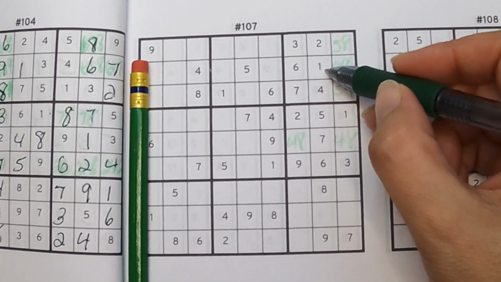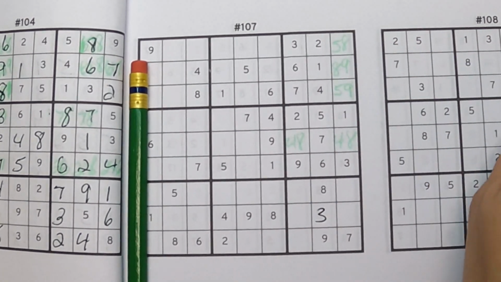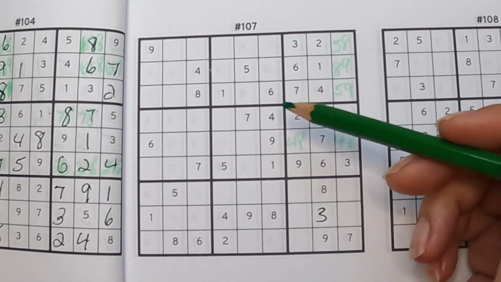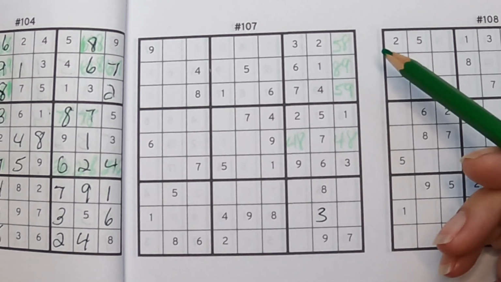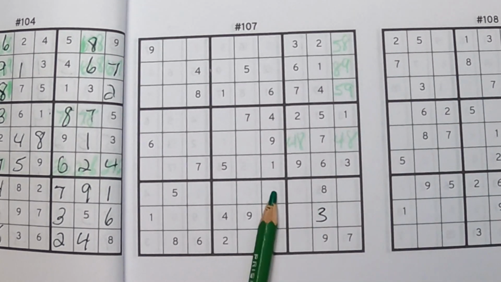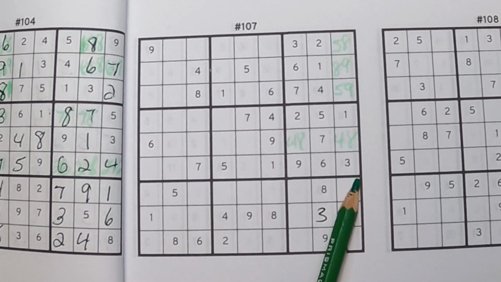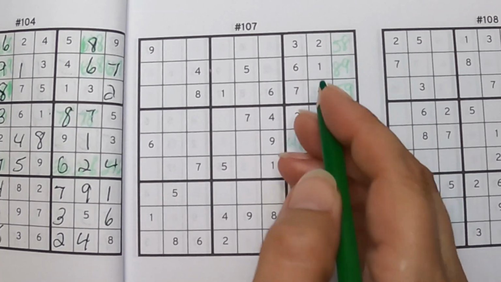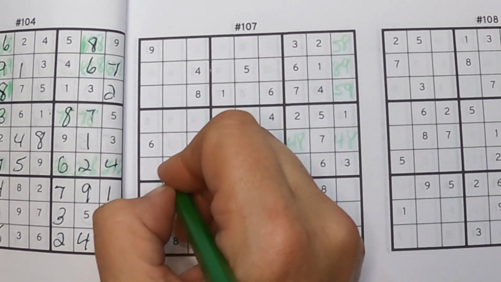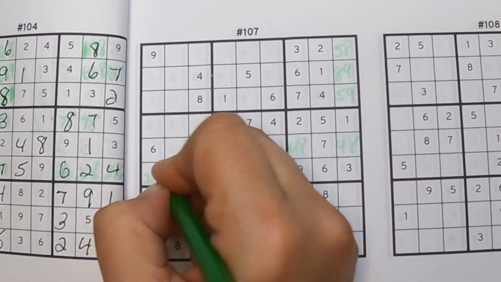For this column, we've got 1, 2, we're missing a 3. If we look at this row, we're missing 2, 4, and 8. We've got a 4 here, so 2, 8, 8 here, so 2, 4, and no help here, 2, 4, 8.